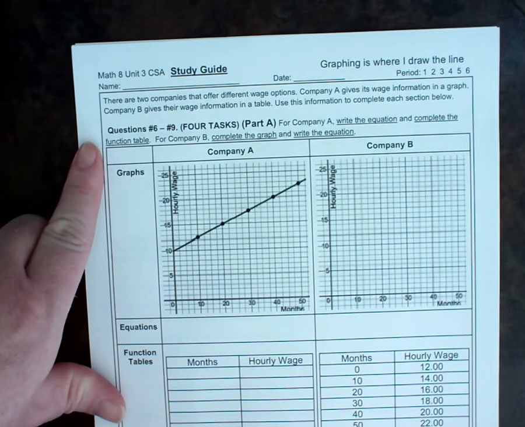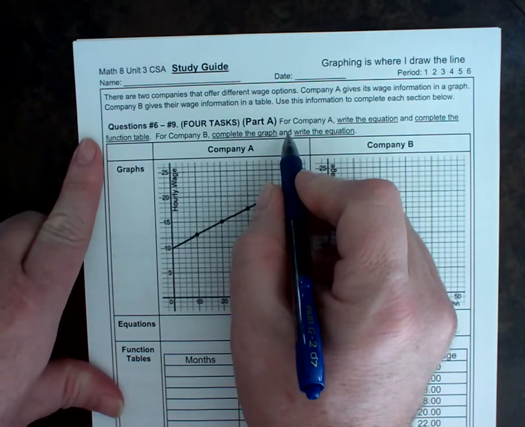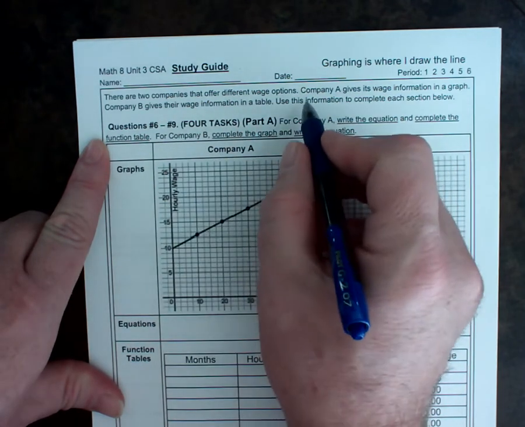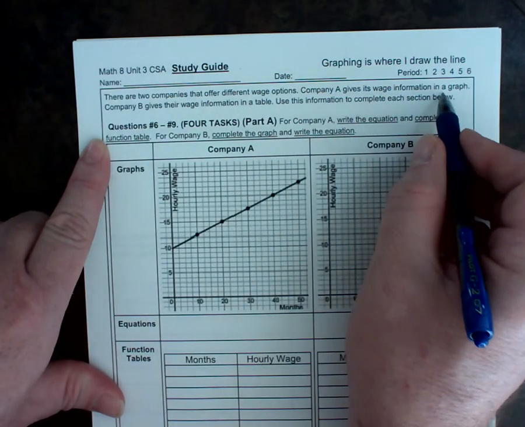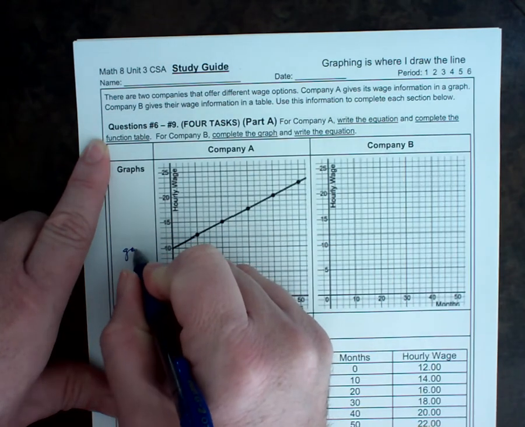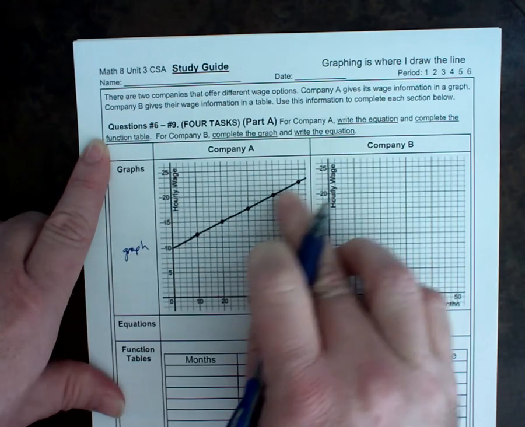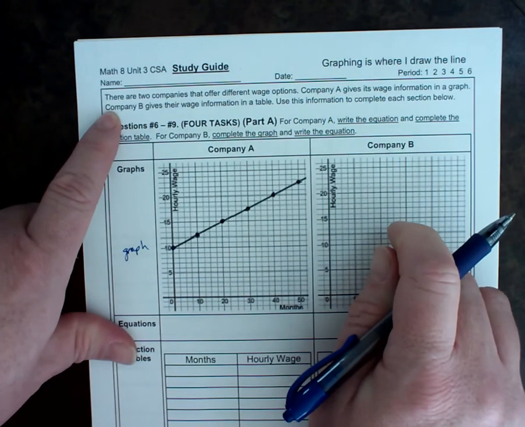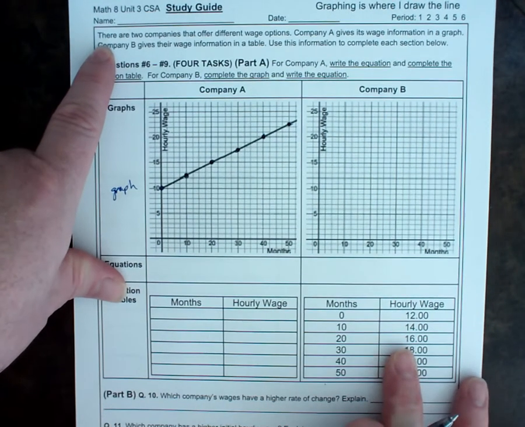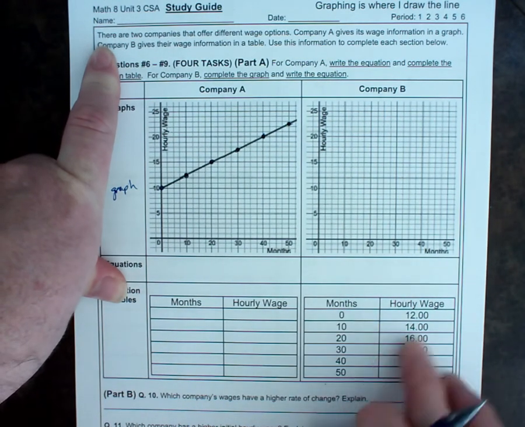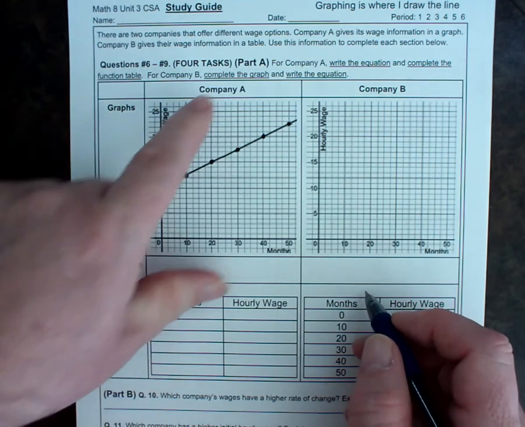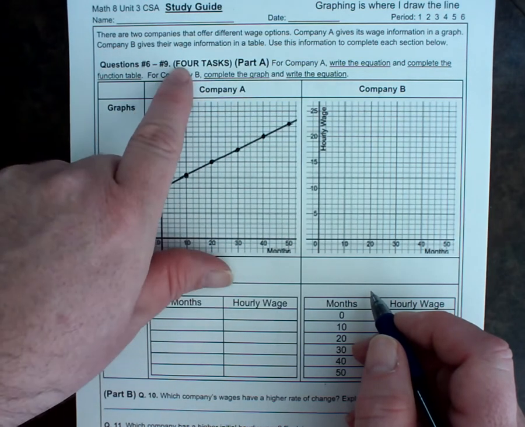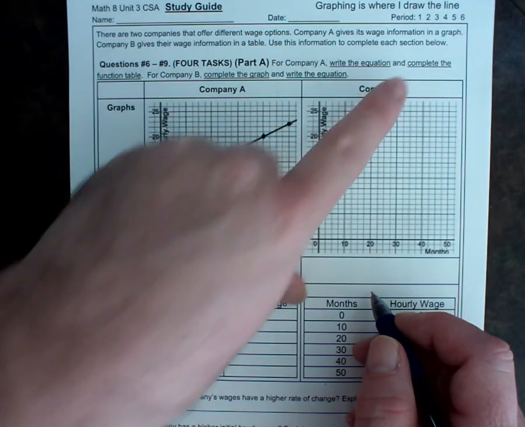Questions 6 through 9, there's 4 tasks to do. There are 2 companies that offer different wage options. Company A gives its wage information in a graph, with some points given here. Company B gives their information in a table, with months and hourly wage. Use this information to complete each section below. For company A, write the equation and complete the function table.